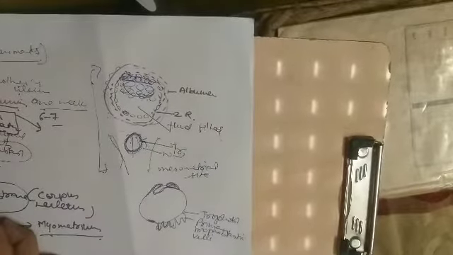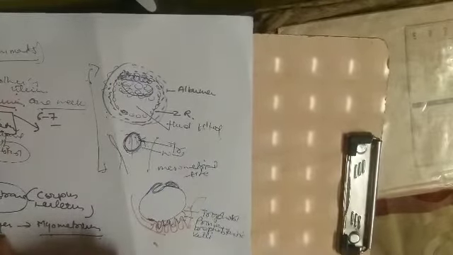which push into the corresponding uterine crypts. Here is the wall of the uterus, so they would push against these like this. Crypts are formed in the uterine wall, and this arrangement would firmly fix the embryo in the uterine wall.